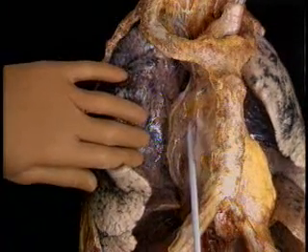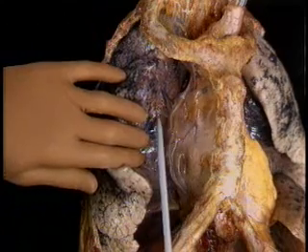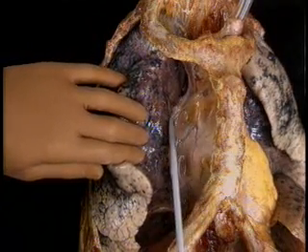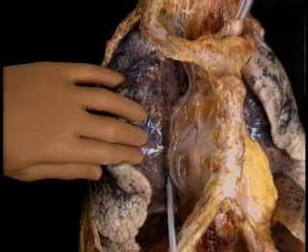The 2 layers of pleura, the parietal and the visceral, are continuous with each other here, around the hilum of the lung. Each lung occupies a completely sealed space. Its volume can never be greater or less than the volume of the pleural cavity.